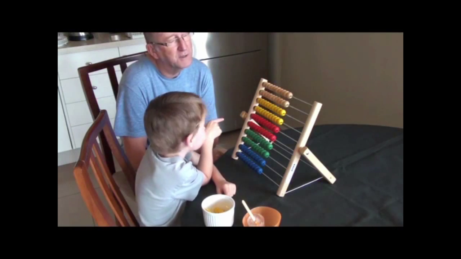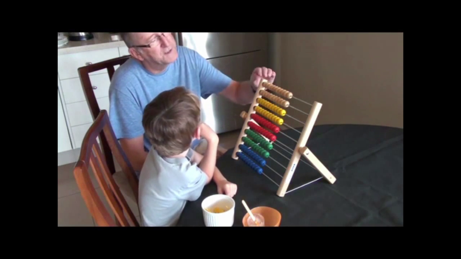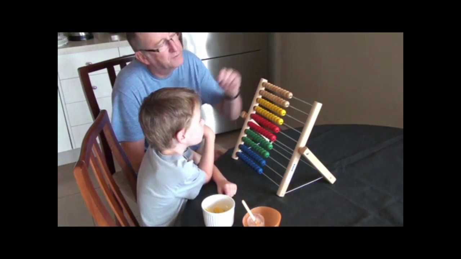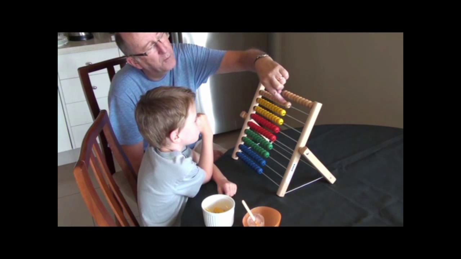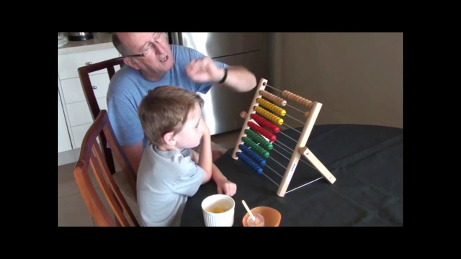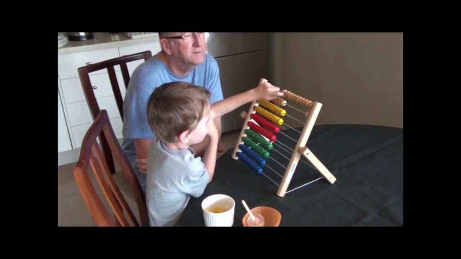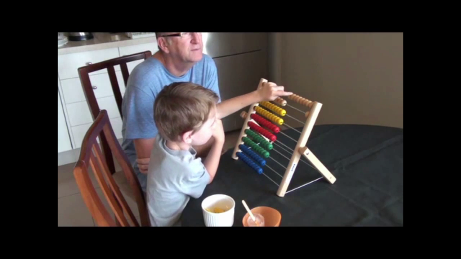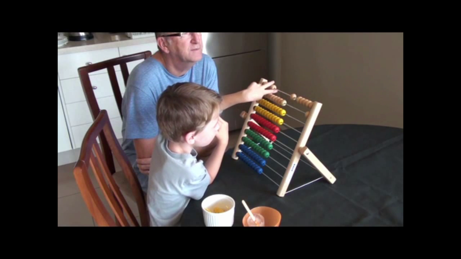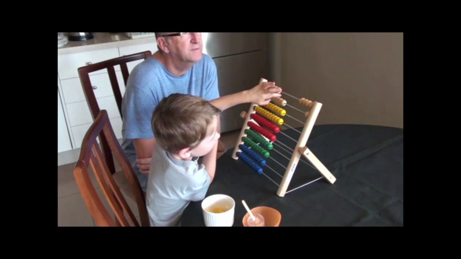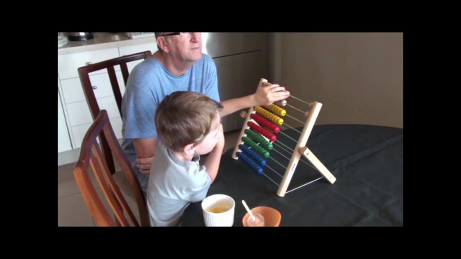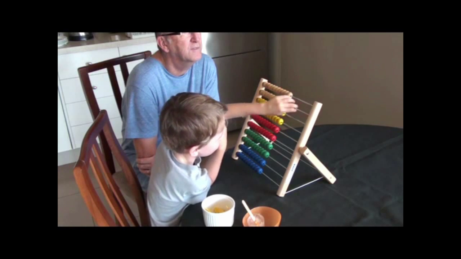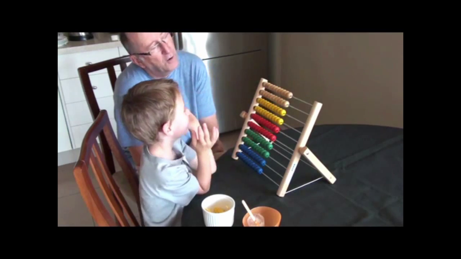Let me ask you this question. What's 10 beads and 1 more? So if I put 10 over here and put 1 more over here, how many is that? 1, 2, 3, 4, 5, 6, 7, 8, 9, 10, 11. 11. All right, very good.